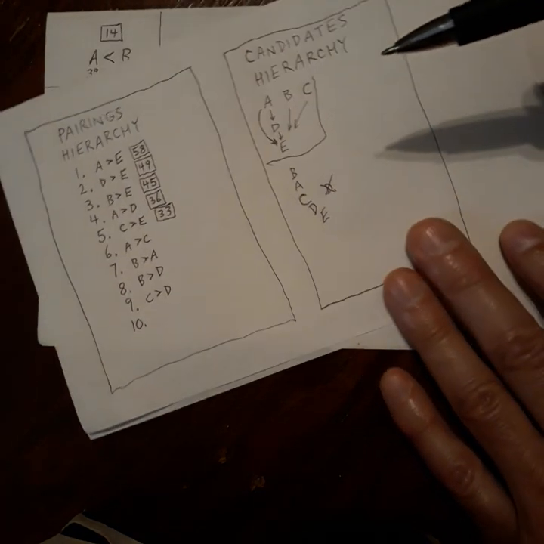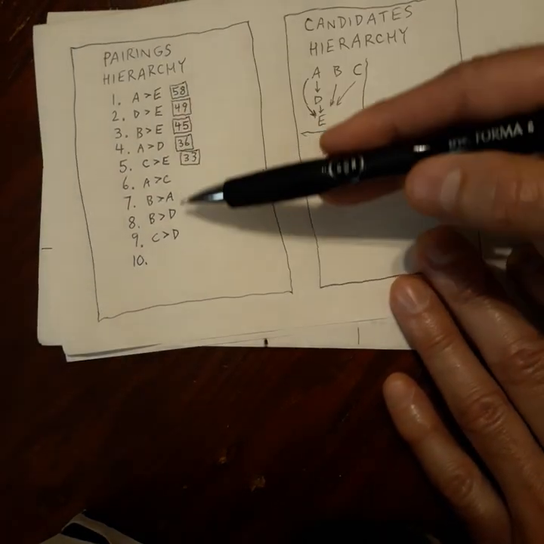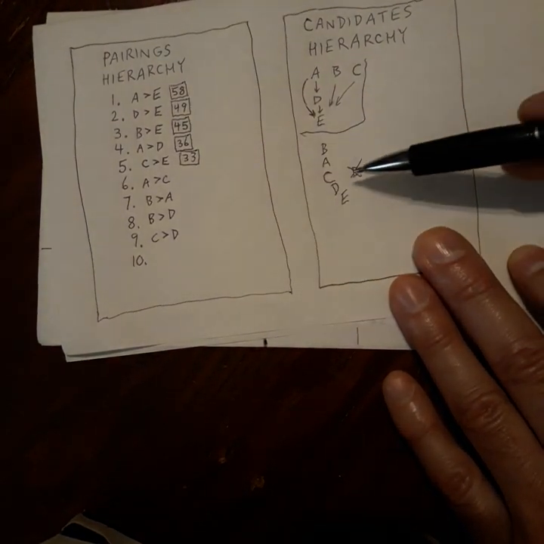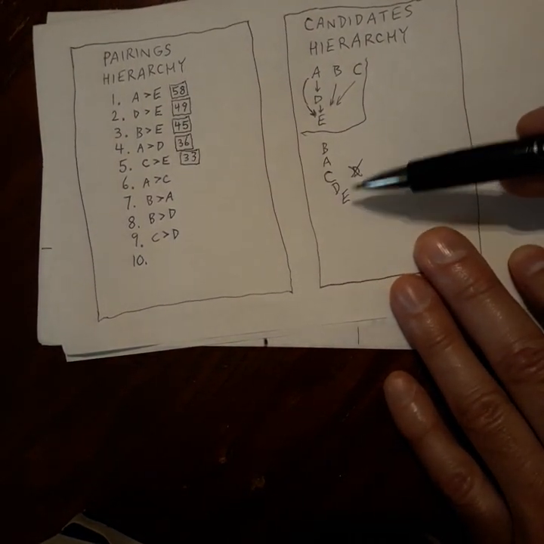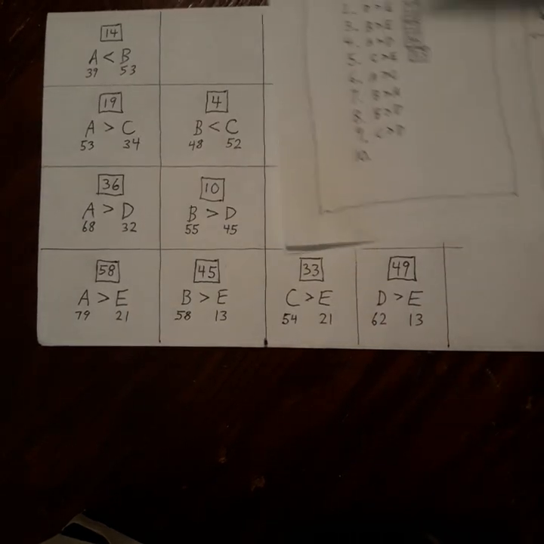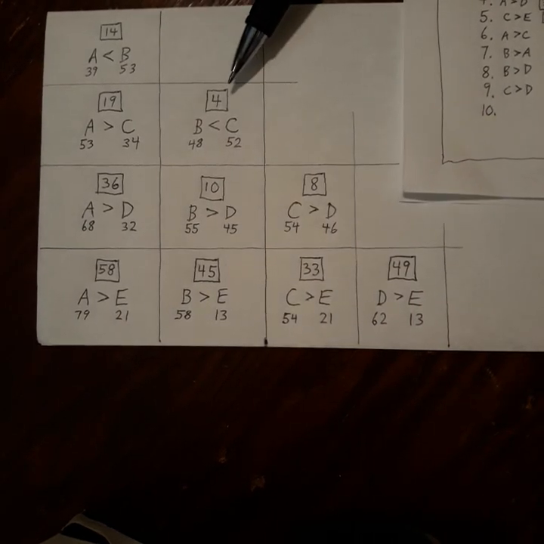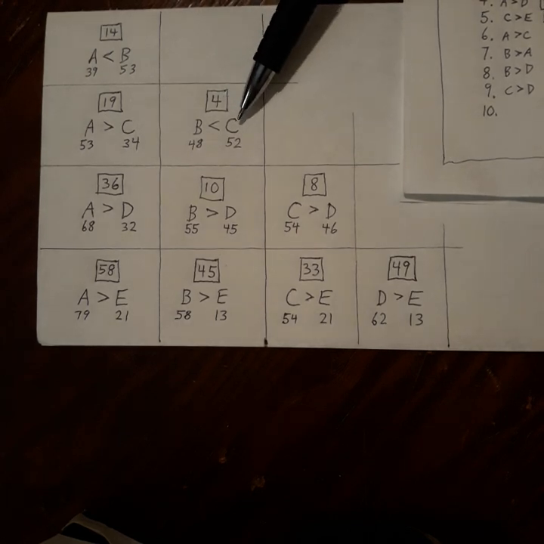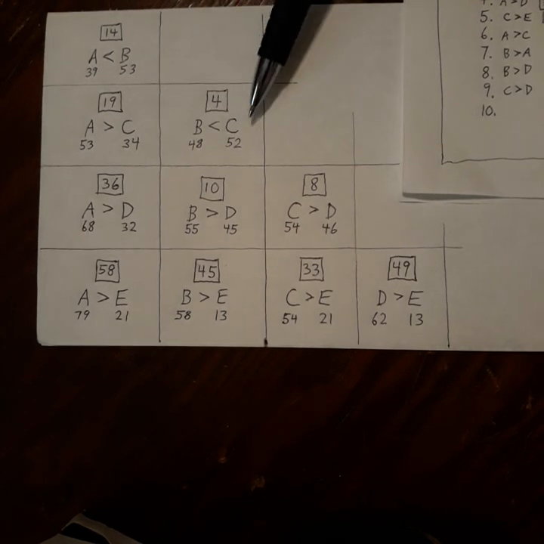What ranked pairs method tells us is when we get to a pairing that is contradictory to a previous pairing or the previous hierarchy of candidates, then we have to ignore it. And that is what happens when we look at our final pairing, the lowest margin, which is C over B. C defeated B by 4 votes.